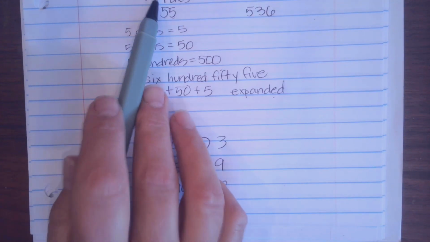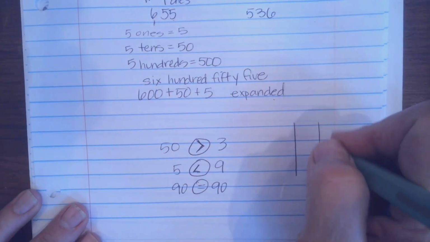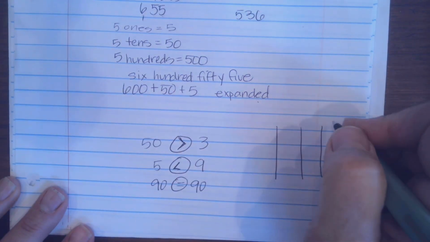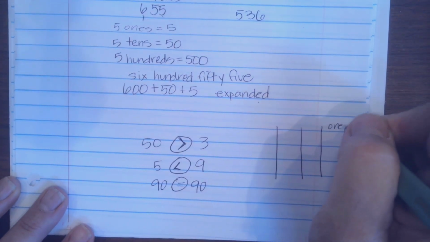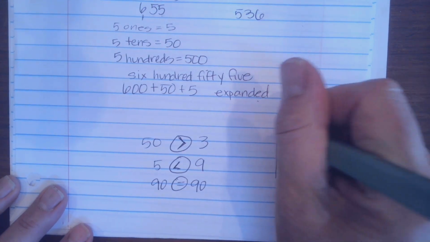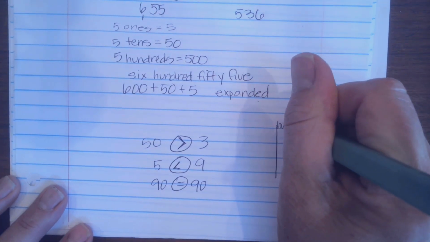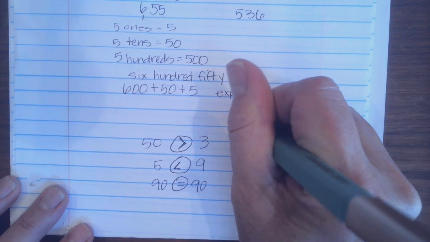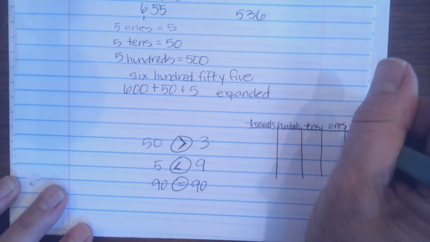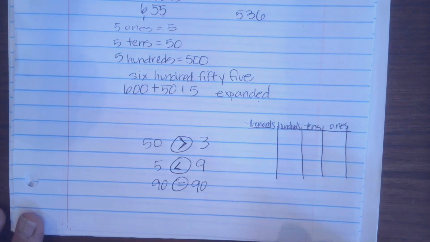The place value is super important. So let me teach you about all of the places that you'll need to know about in the beginning. This is the ones, like I said. This is the tens. This is the hundreds. And then this one over here is the thousands. And you probably talked about that last year, but we're just going to review it.